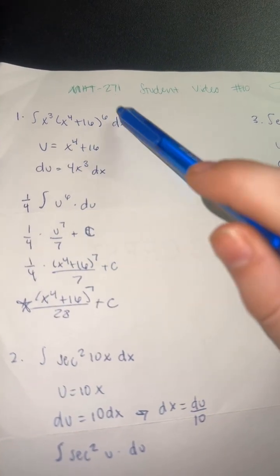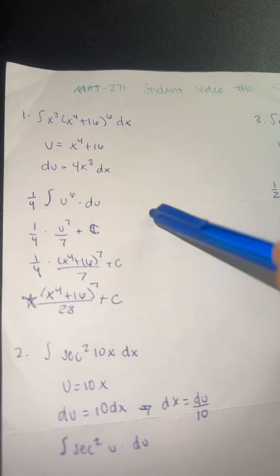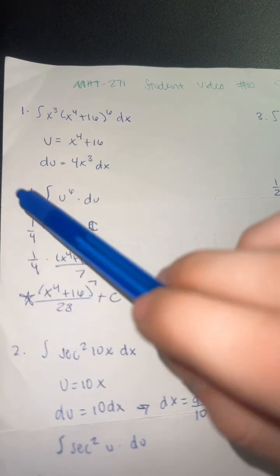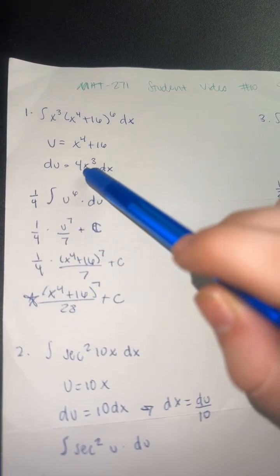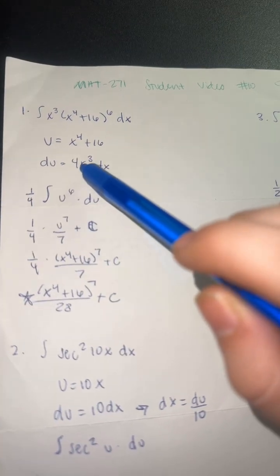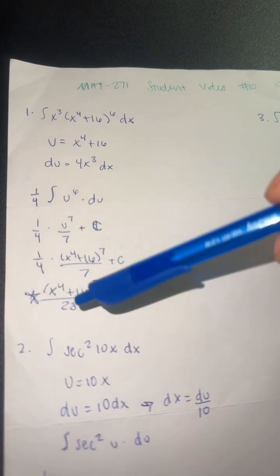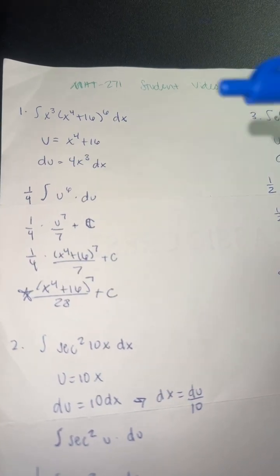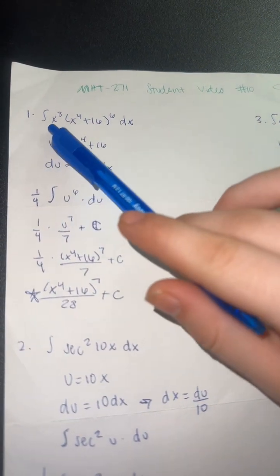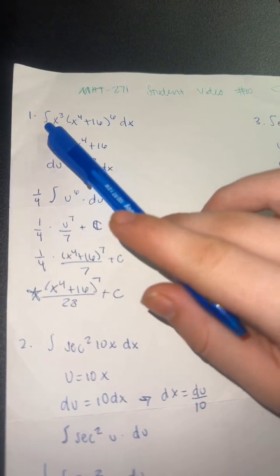So you had u to the 6th times du. We had to do something special in this case because our du is 4x to the 3rd. If we were to solve this like normal and then use this 4x to the 3rd, our numbers would be off because there's no 4 outside of our u.